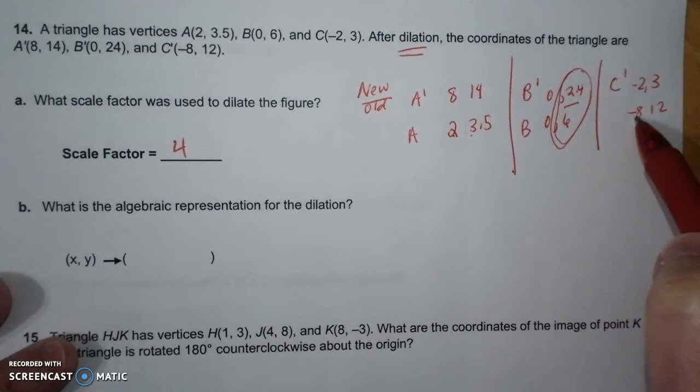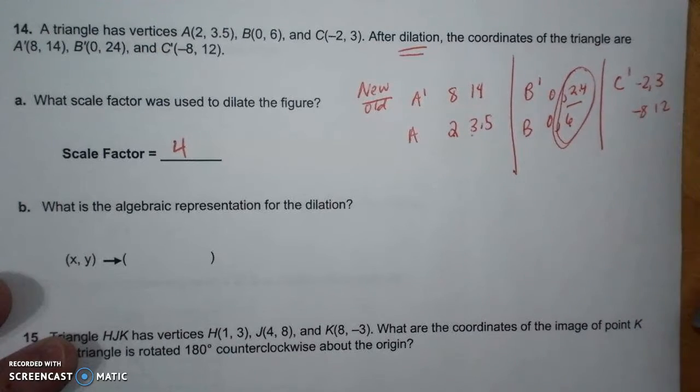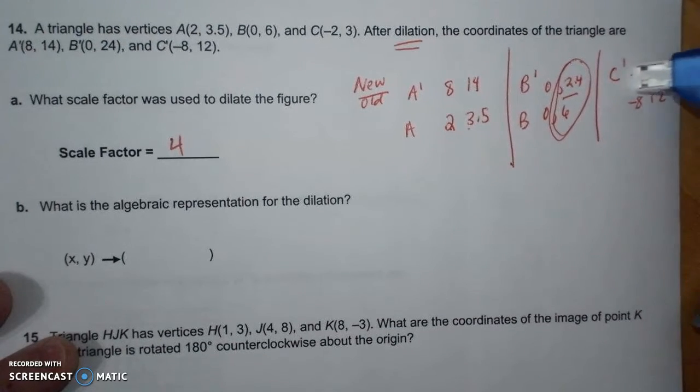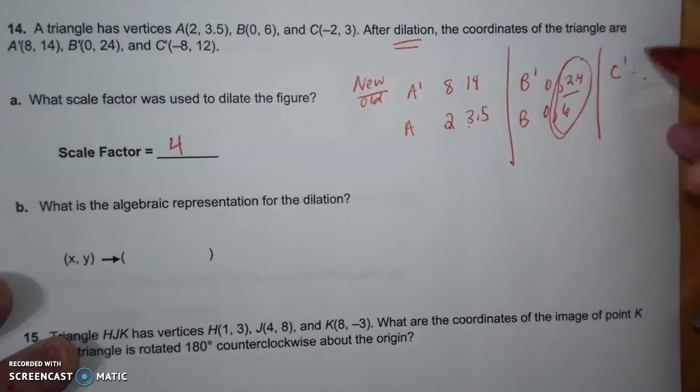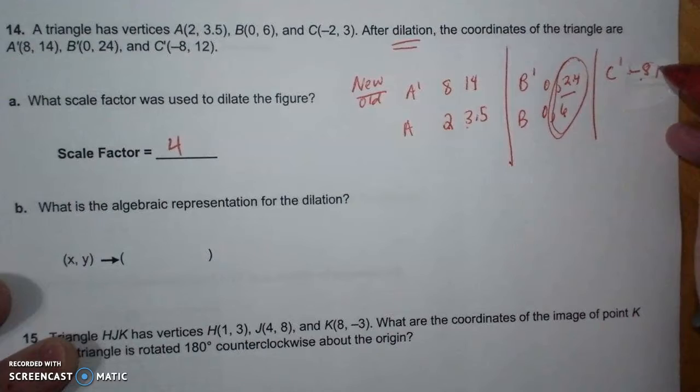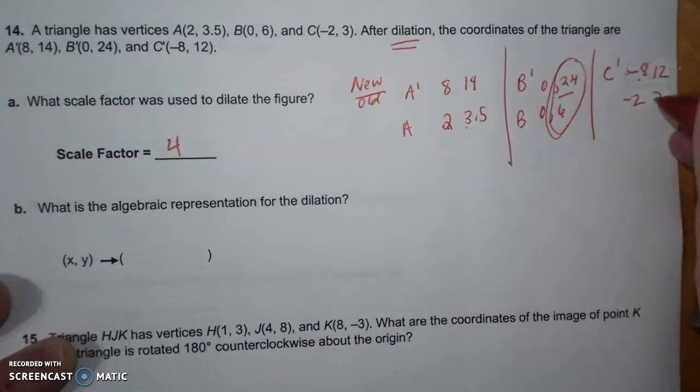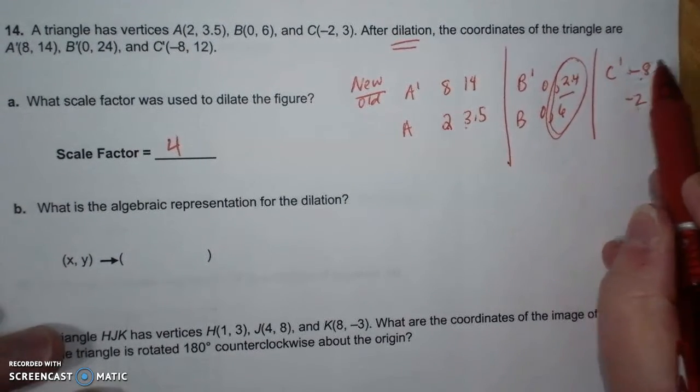Do I have these backwards? I do. I have those backwards. Sorry, my apologies. There goes my whiteout again. That's why you use pencil. Negative 8, 12, and negative 2, 3. Negative 2 times 4 is negative 8, and 3 times 4 is 12.